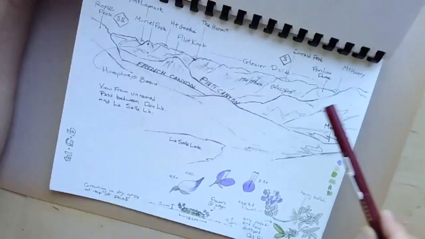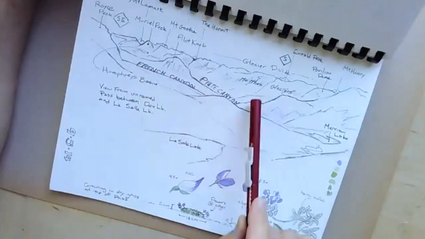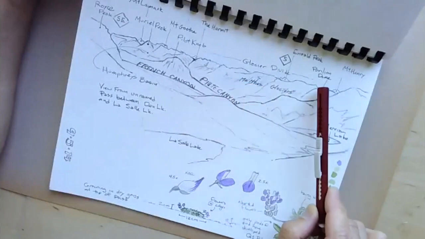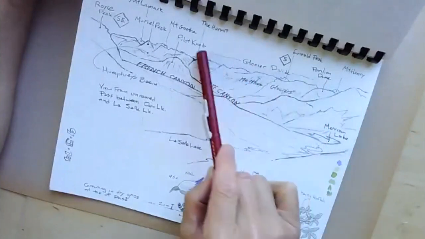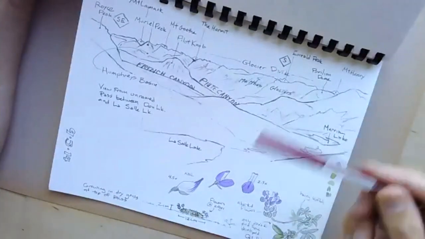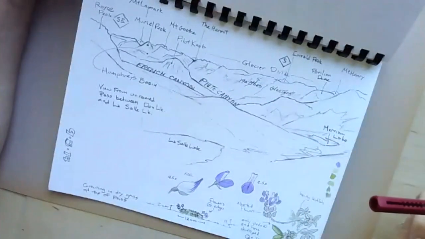is turning it into a labeled sketch where you've got the names of these different canyons, where the glaciers are, and what these major features are. I'm starting to transfer over to just, here's a picture of this landscape. So I want to start to understand what is happening there a little bit more.